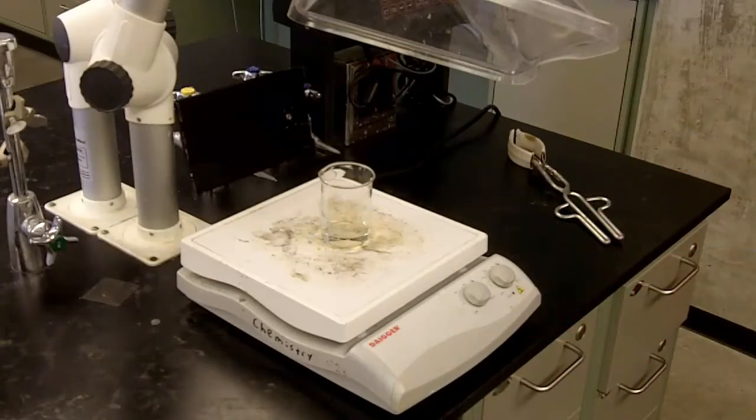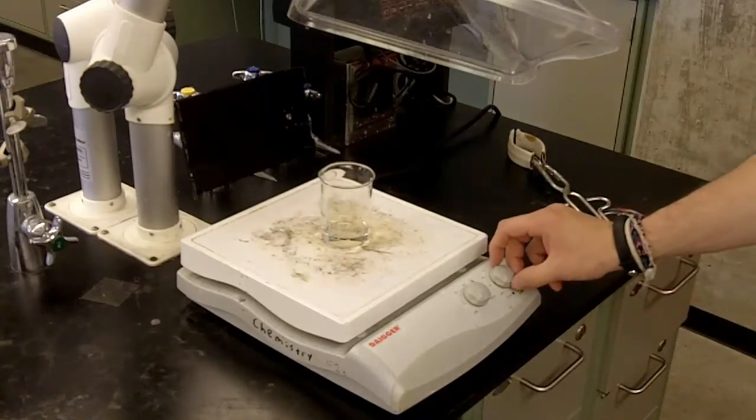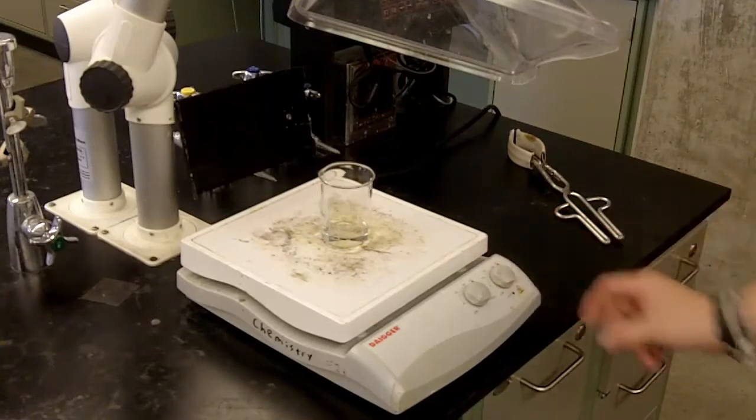Okay. So what we're doing here is we're going to show the actual reaction as it occurs. And the first thing that we've done is we've measured out HCl and put it inside the beaker, and that is sitting on top of a hot plate. So we'll go ahead and turn on the hot plate to start heating the HCl.